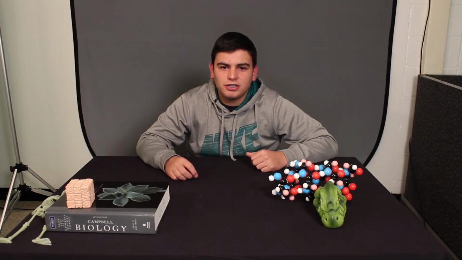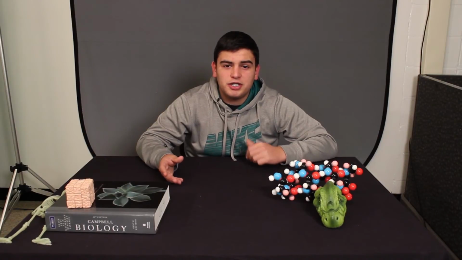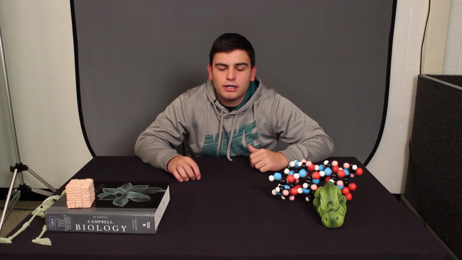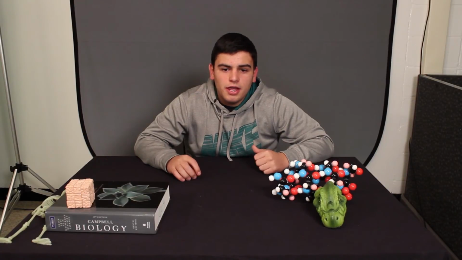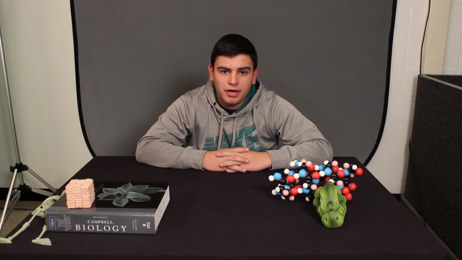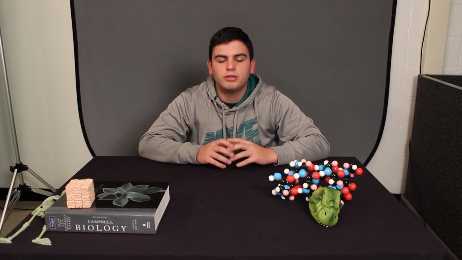On the other hand, there's another process called exocytosis, which is the inverse of endocytosis in that it brings things outside of the cell. Exocytosis uses the endoplasmic reticulum, the vesicles, the Golgi apparatus, and the plasma membrane in order to function. Exocytosis starts inside the rough endoplasmic reticulum, which synthesizes proteins.